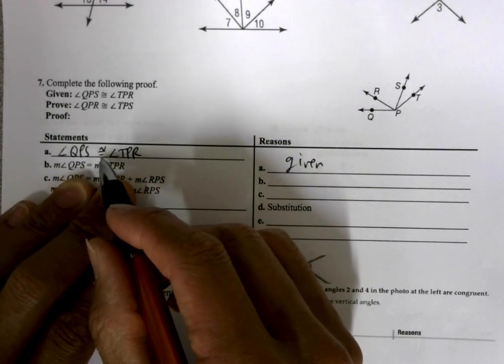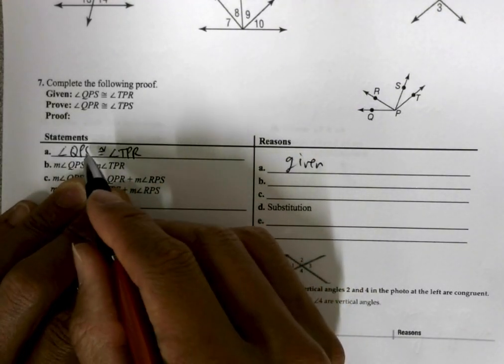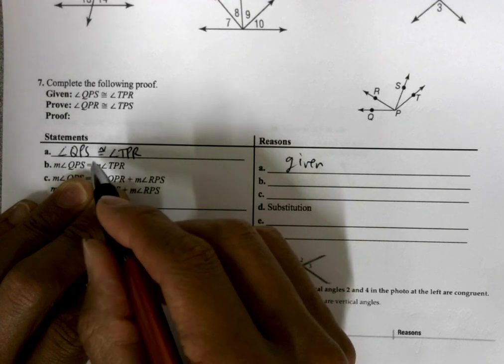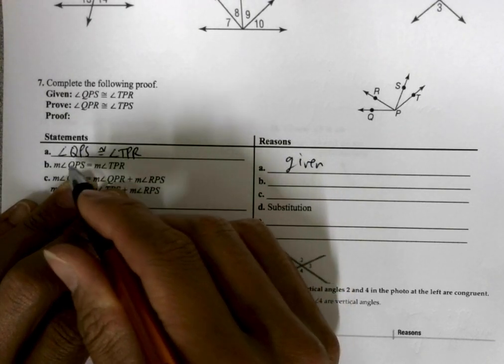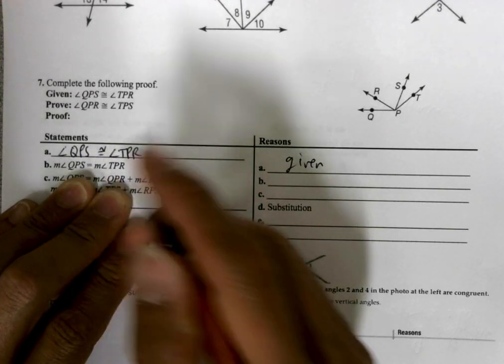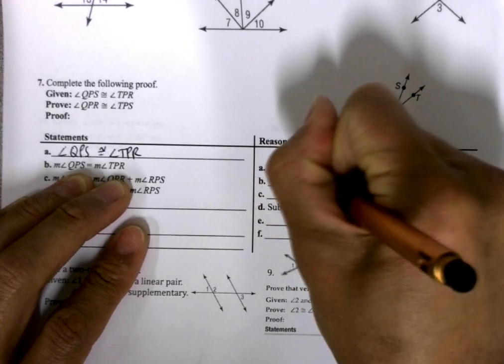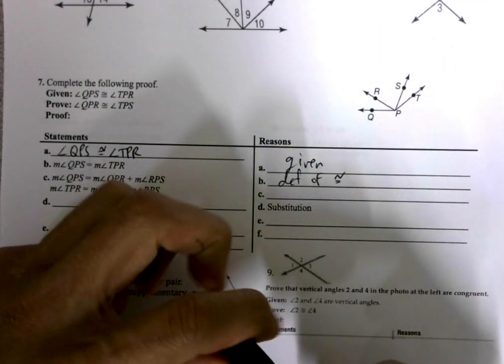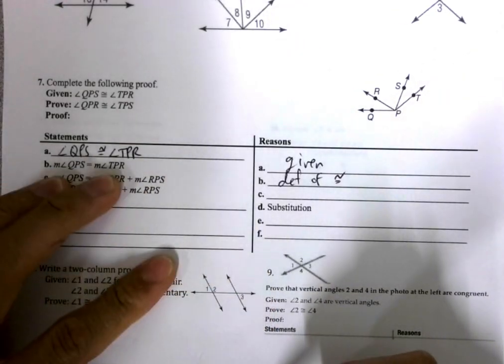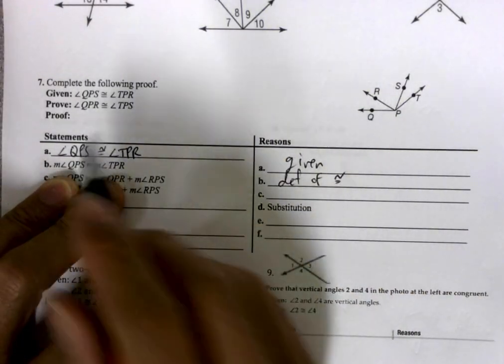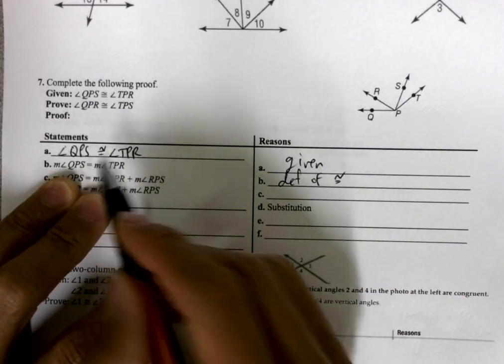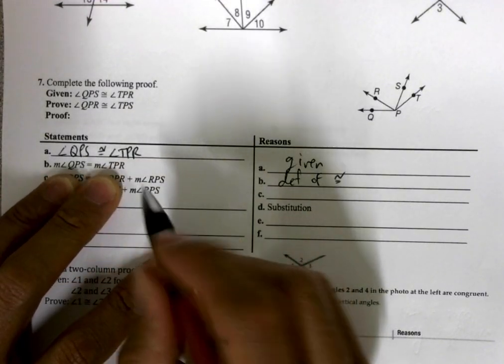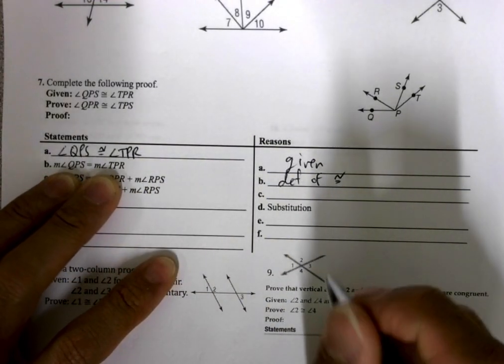And we're going to go ahead and use the definition of congruence to turn the congruent angles into measure angle equal to measure angle. So I'm going to do def of congruence. There's a definition of congruent segments theorem, and there's also a definition of congruent angles theorem, right? So we're able to do this to turn the congruent statement into an equation.